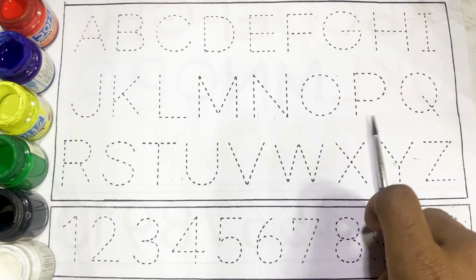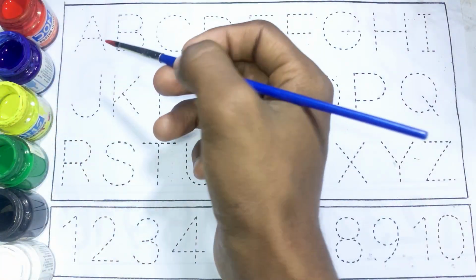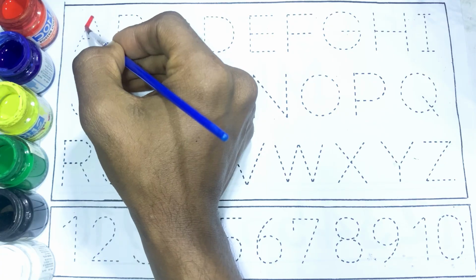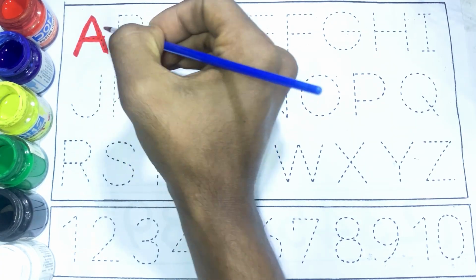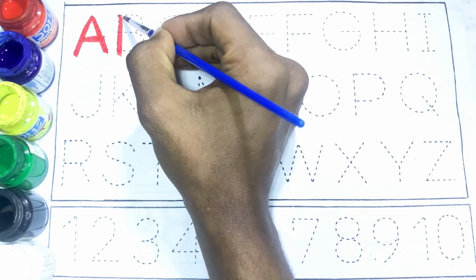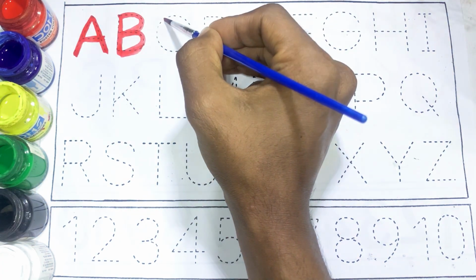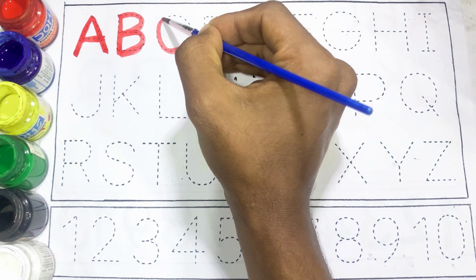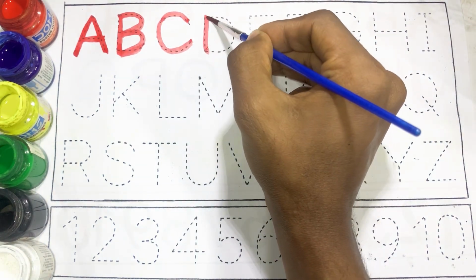So kids, now you draw alphabets. And first you draw A and use red color. A for apple. B. B for ball. C. C for cat. D. D for dog.